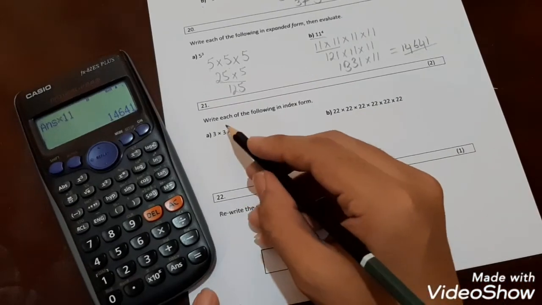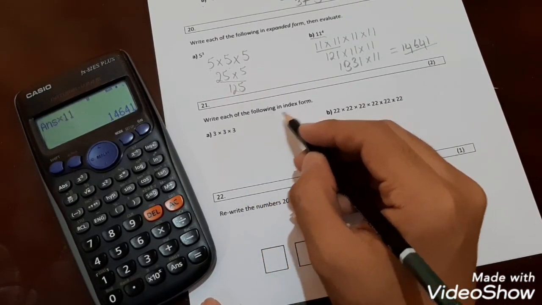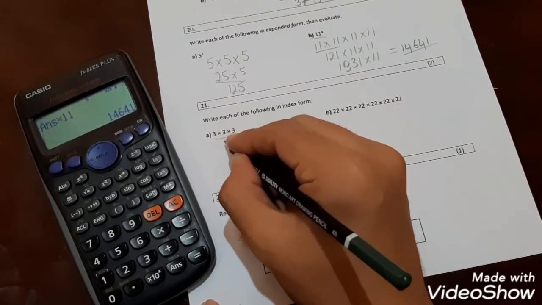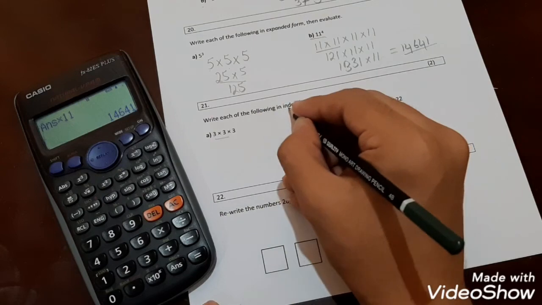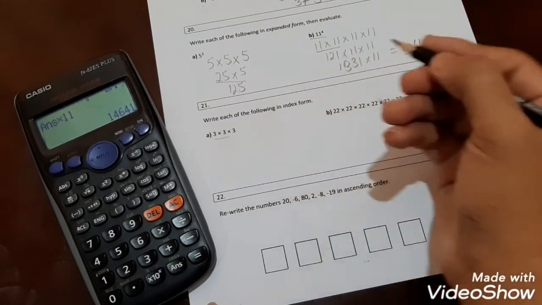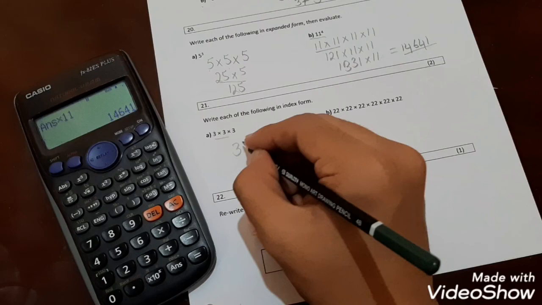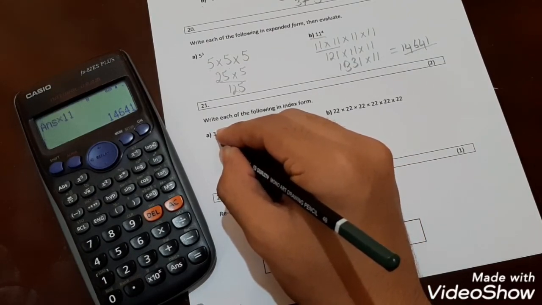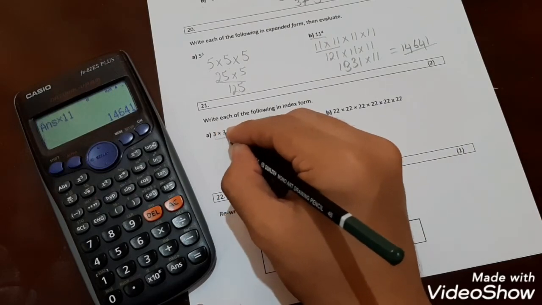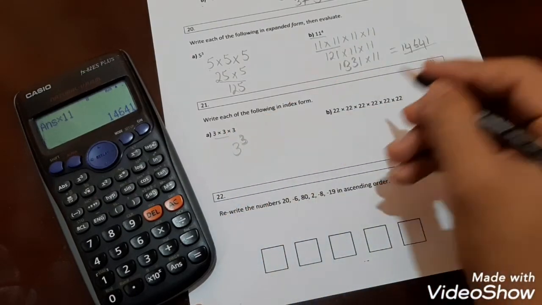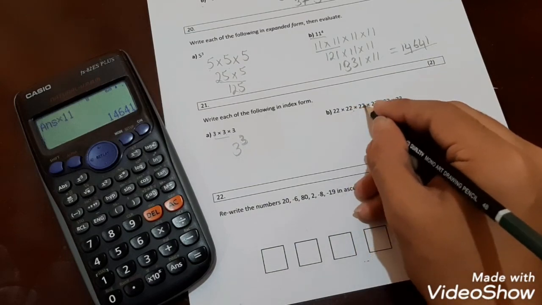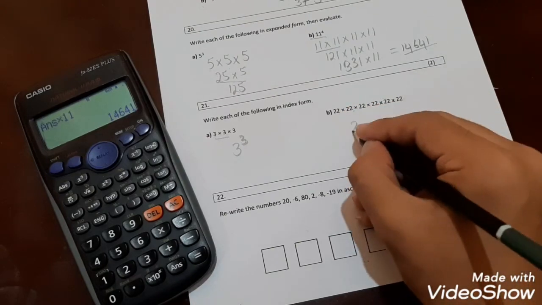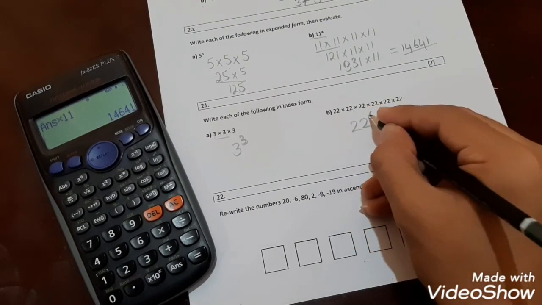Then question 21 states write each of the following in index form. So 3 times 3 times 3 will be 3 3s are 9. No, it states index form. So we will write this as 3 to the power of 3 because 3 is being multiplied 3 times. So 1 2 3. So we write it as cubed. Over here there are 1 2 3 4 5 6 22s. So we will write 22 to the power of 6.